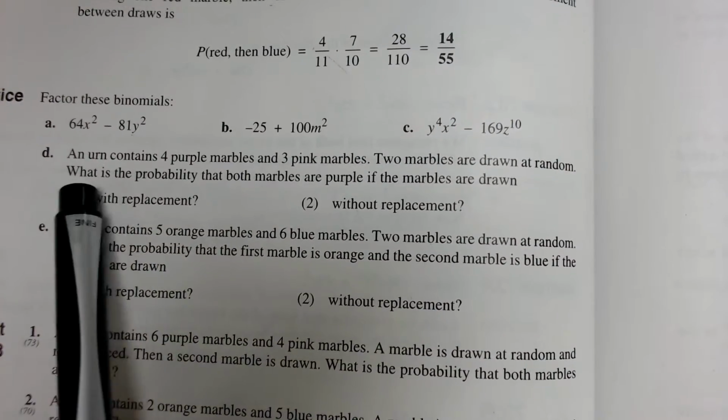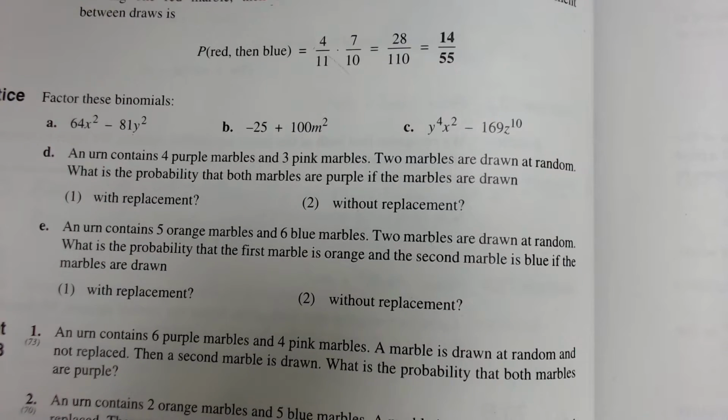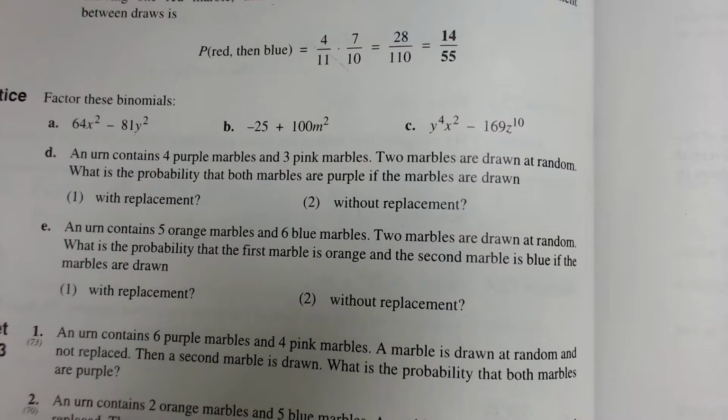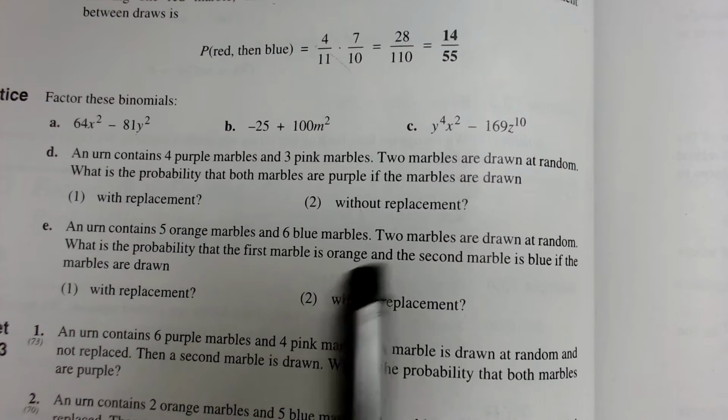They tell us an urn contains 4 purple marbles and 3 pink marbles. 2 marbles are drawn at random. What is the probability that both marbles are purple if the marbles are drawn: 1, with replacement, 2, without replacement?